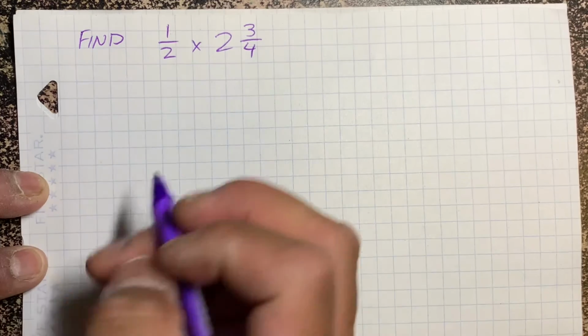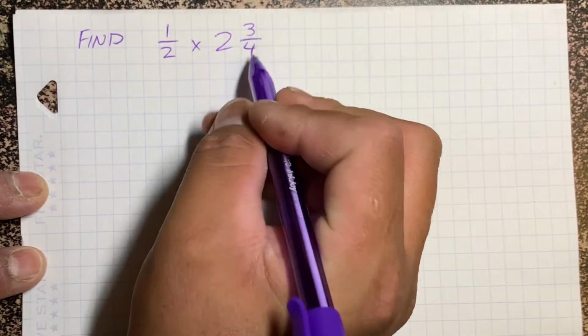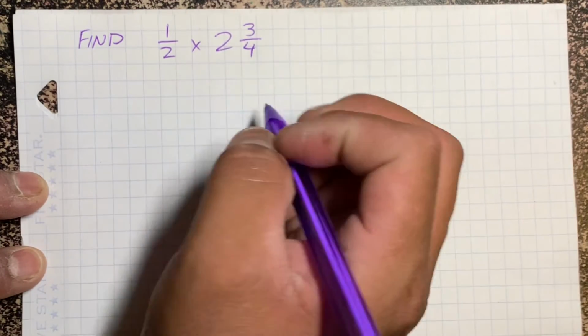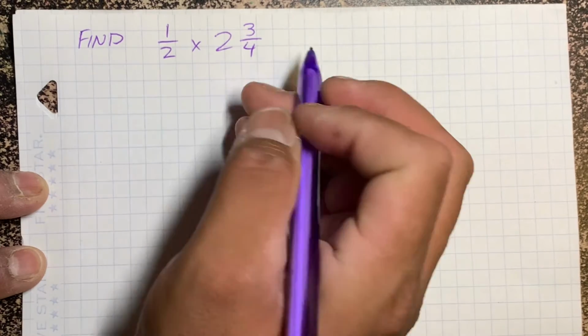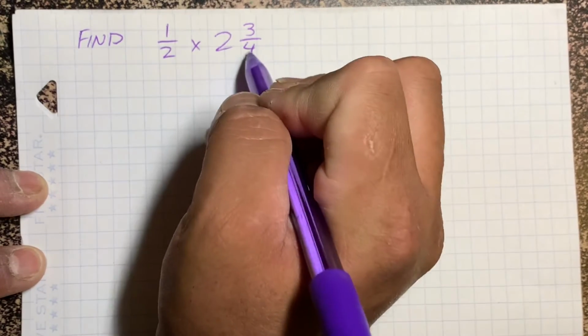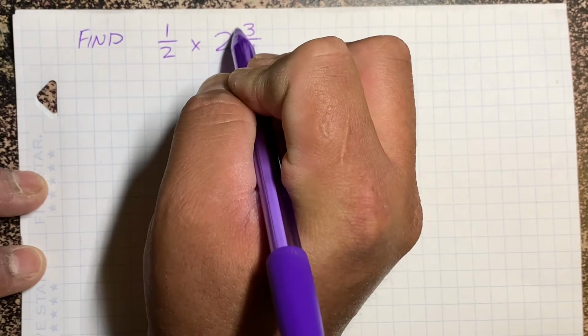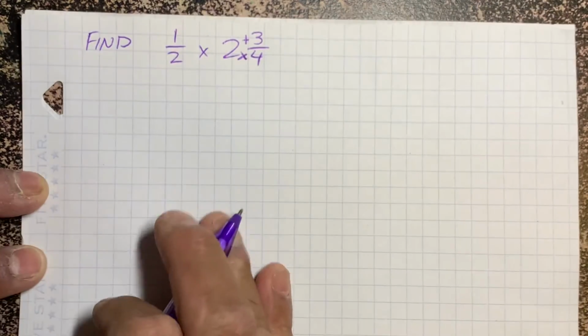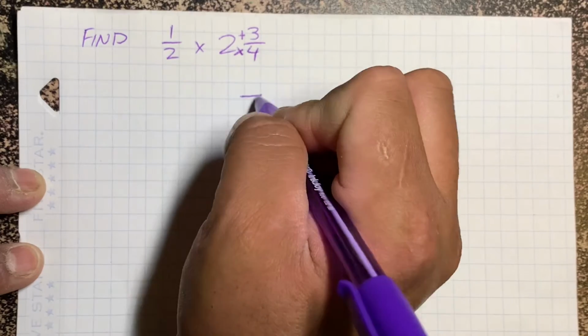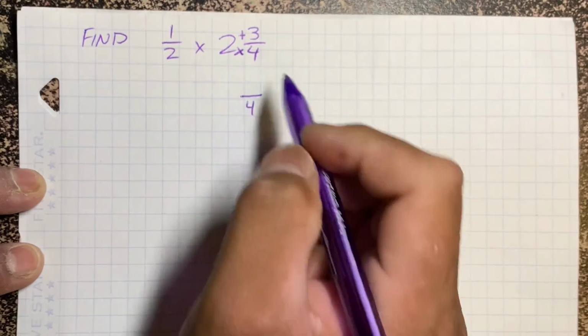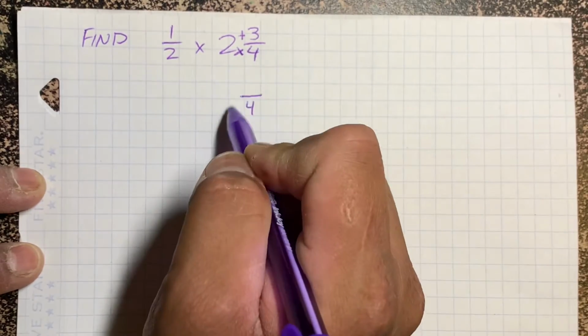For an example, let's convert 2 and 3/4 into an improper fraction. You multiply your denominator times your whole number, and then add that product to your numerator. Remember, your denominator 4 stays the same.